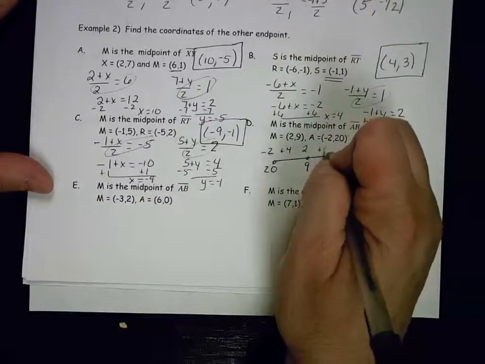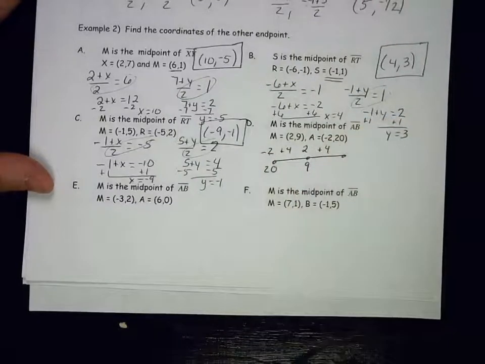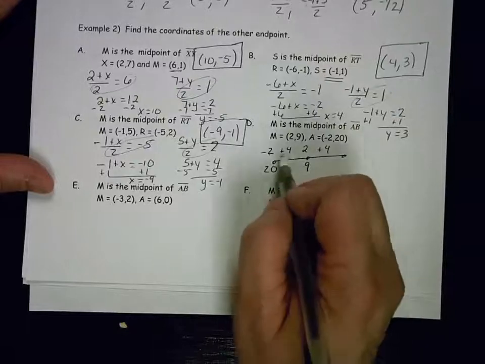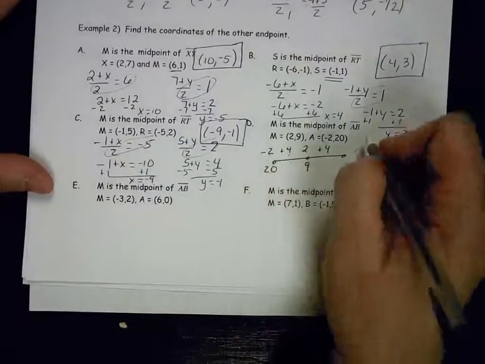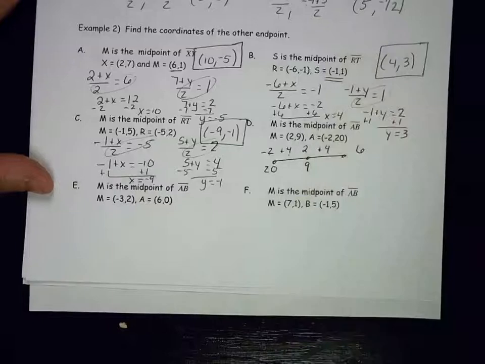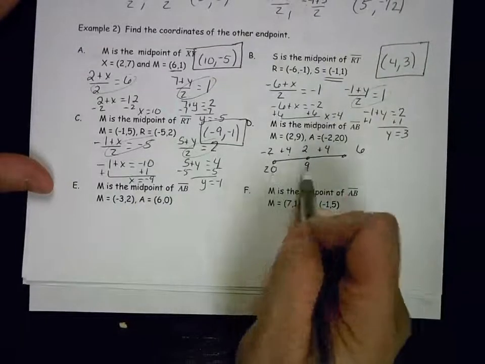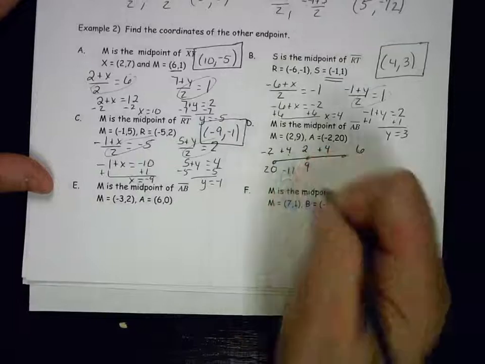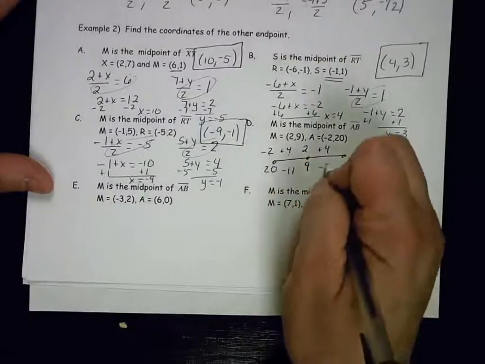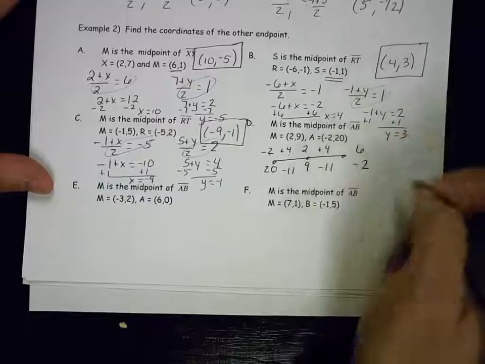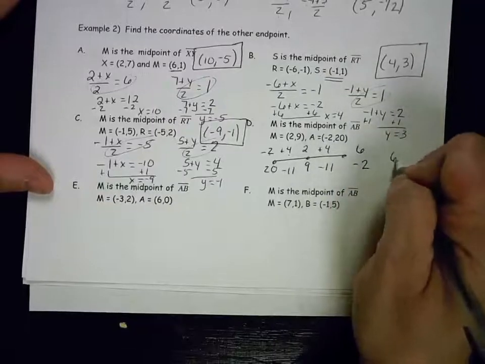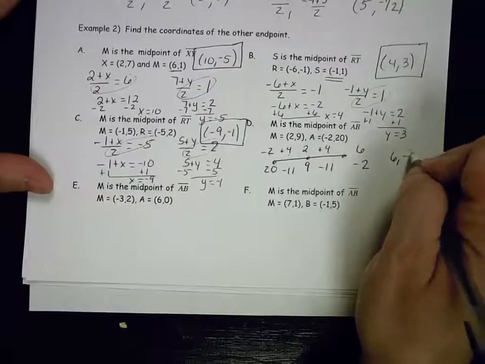Since this is the midpoint, they have to be exactly the same. So adding 4 here, you have to be at 6. To get from 20 to 9, you subtract 11. Here, you subtract 11, so you are at negative 2. So 6, negative 2.